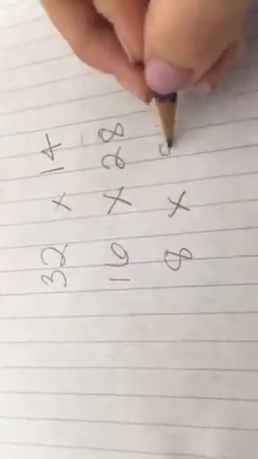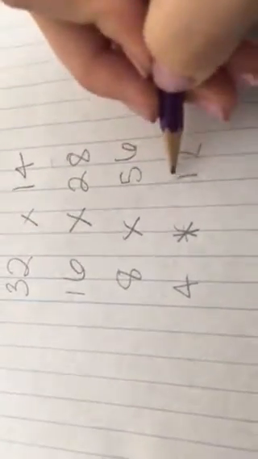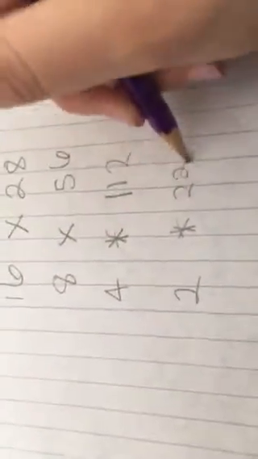Half of 16 is 8. Doubling 28 is 56. Half of 8 is 4. Doubling 56 is 112. Half of 4 is 2. And then doubling 112 is 224. Half of 2 is 1. And doubling 224 is 448.